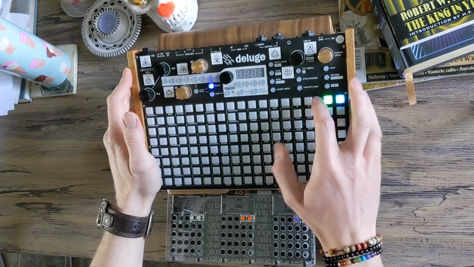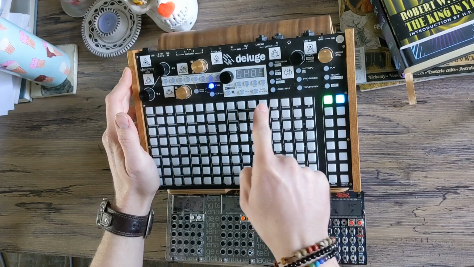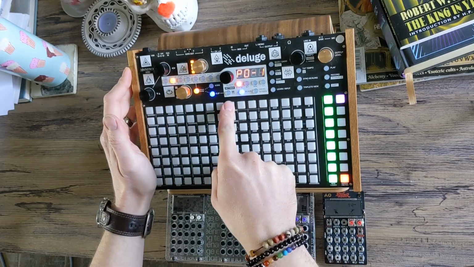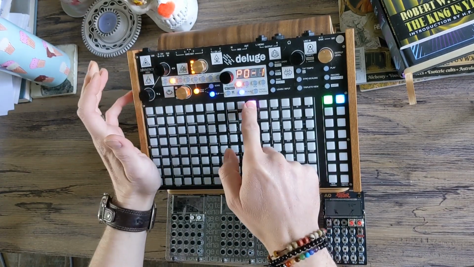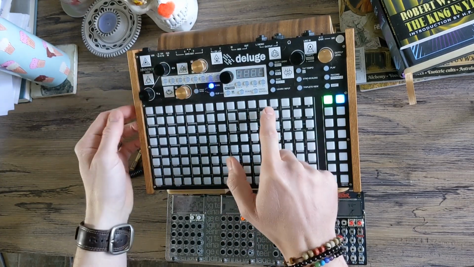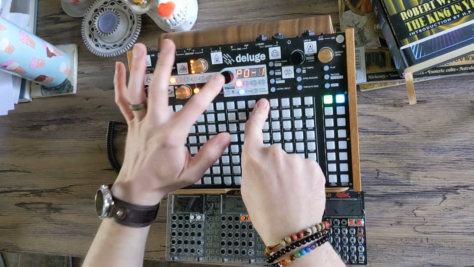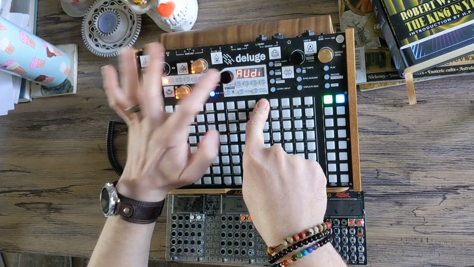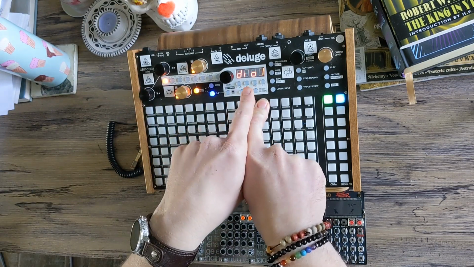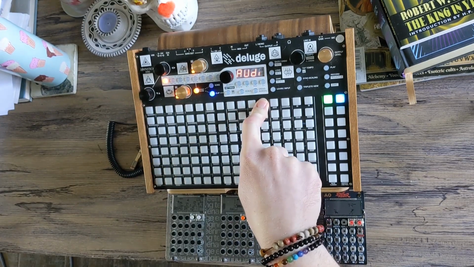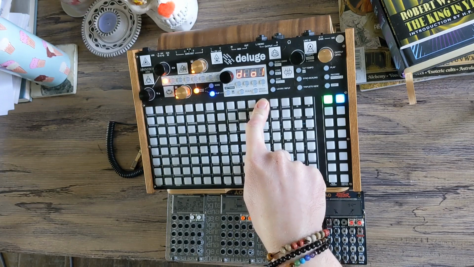So we're going to hold down anywhere on this empty clip row. Be sure you're holding it down though, and that it's empty. And then I'm going to press the select button. And now you'll see it switch to audio 1, which lets me know that this is going to be an audio in clip.